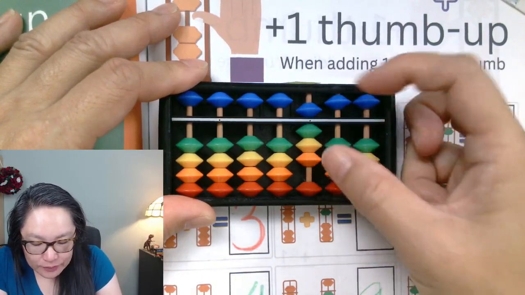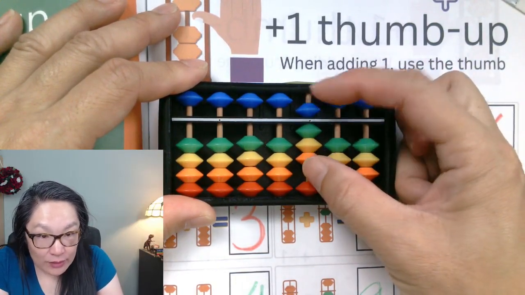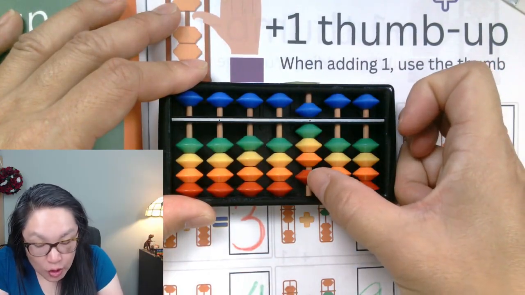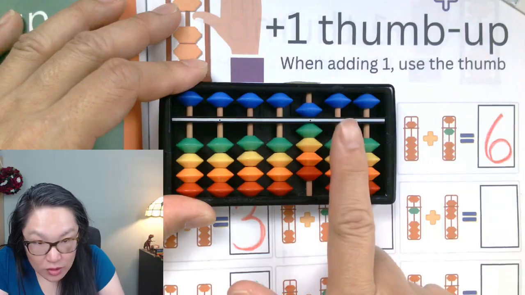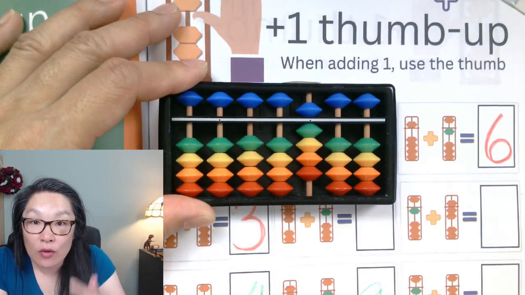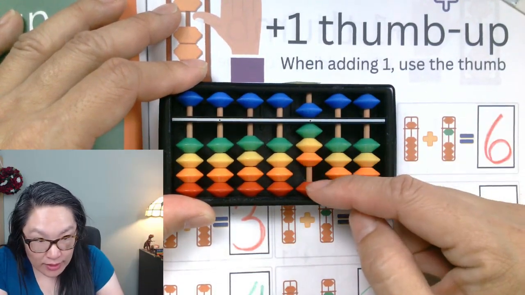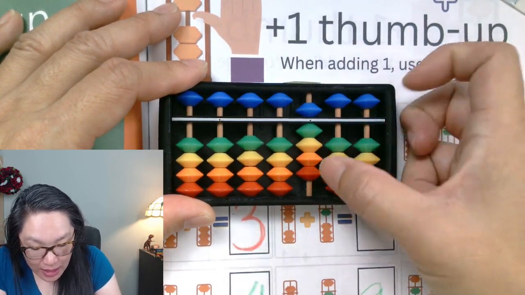So anyways, we have 9, no, we have 8. And then we have 8. Notice I'm going to move to the horizontal bar. When I move to the horizontal bar, that means I'm adding. When I move away from the horizontal bar, I'm subtracting. So now we know how to add and we know how to subtract.